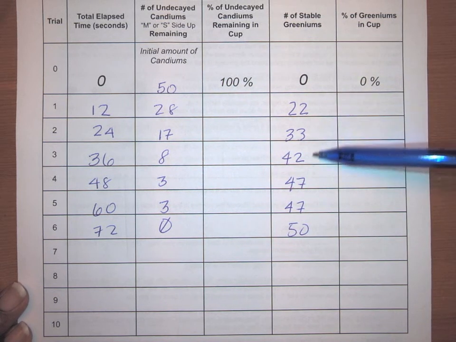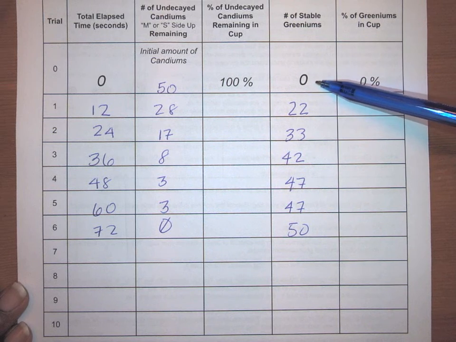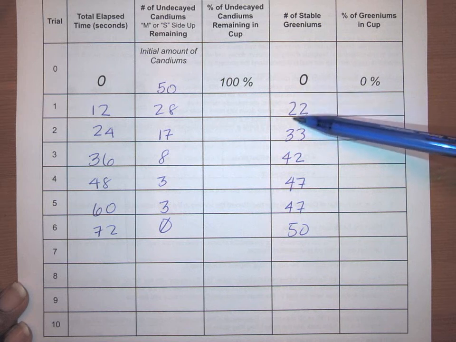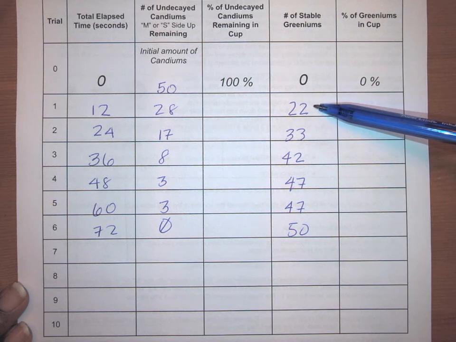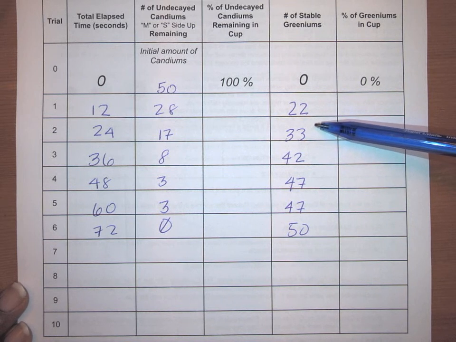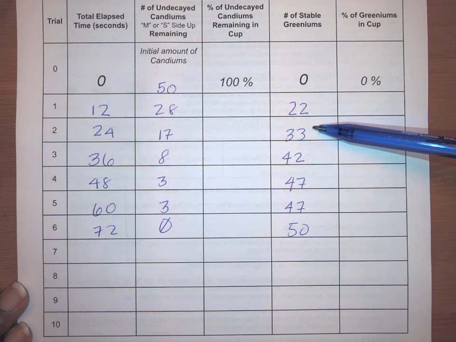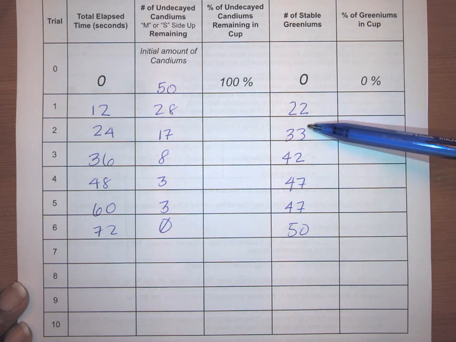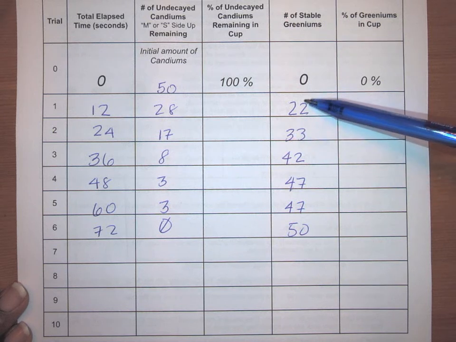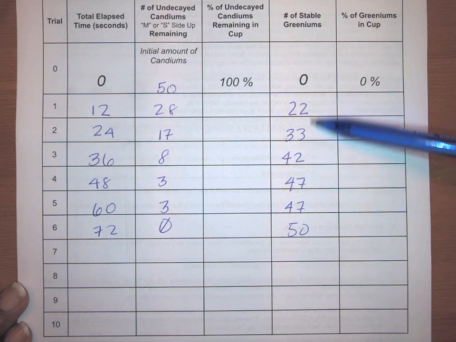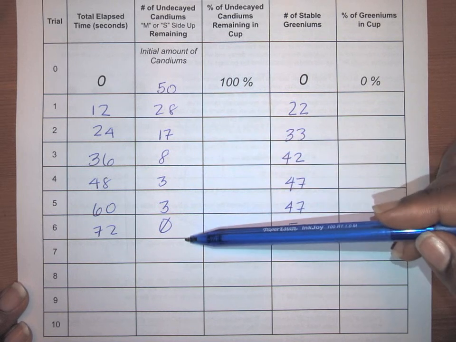Here is the total number of greeniums. So when you first start off, you have no greeniums, but then when some of the candiums decay, you replace them with greeniums. So in this first trial, I replaced the 22 candiums with 22 greeniums, and I put 22 greeniums or split peas into the cup. In the second trial, 11 more decayed, so I needed to add 11 more greeniums to it. And so you'll notice here that my number is not 11, but it's the 11 plus 22, the total would be 33. So how many greeniums in total? So these numbers, the greeniums should go up, the candium should go down over time.